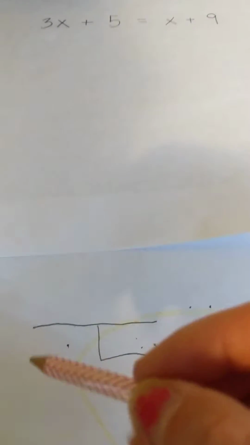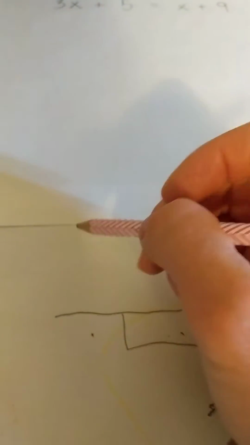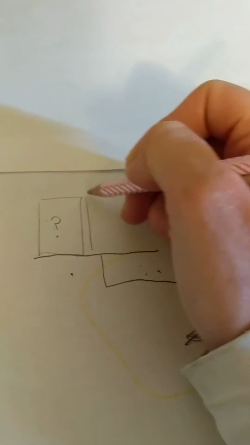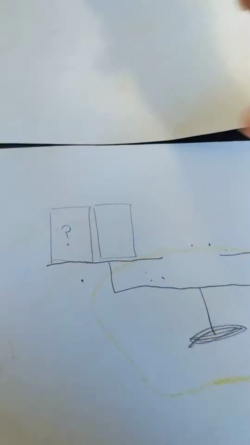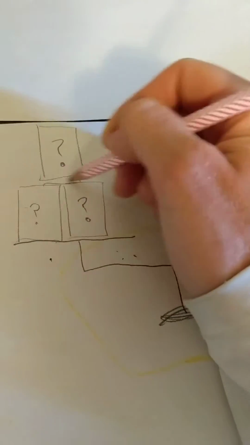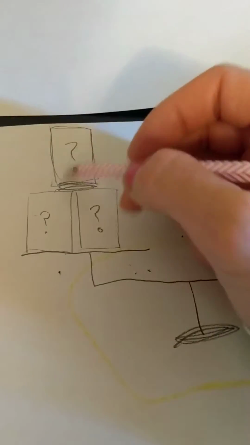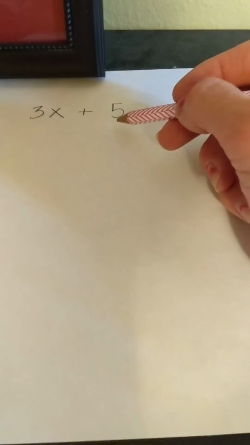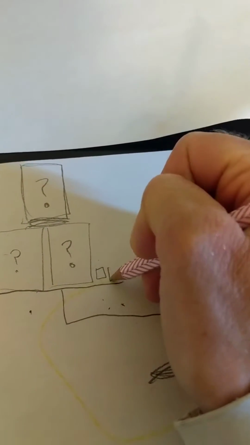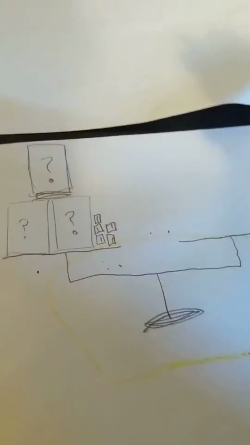All right. So supposedly we have 3 of something. So I'm just going to draw some rectangles and put a question mark in them. Say these are my 3. These are my 3, and they're sitting on that pan balance. There we go. And there's not just 3 unknowns. There's also 5 ones. So I'm going to draw some little squares to act as ones.